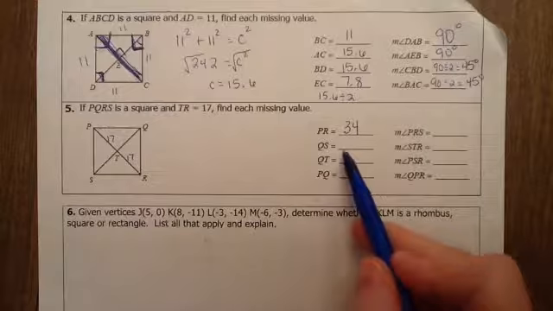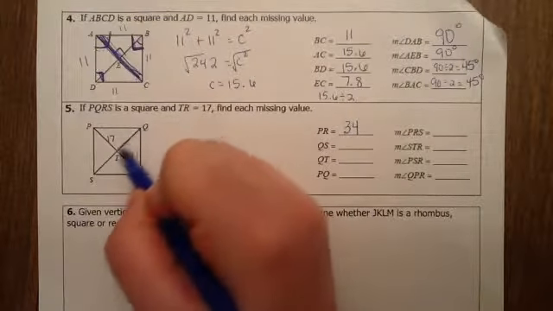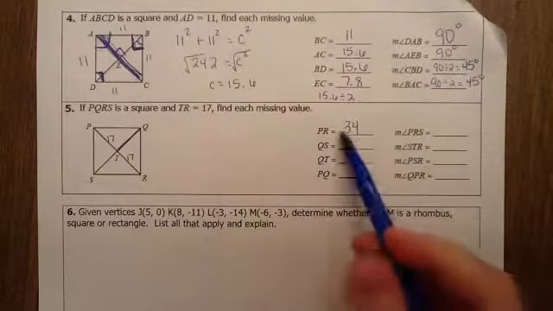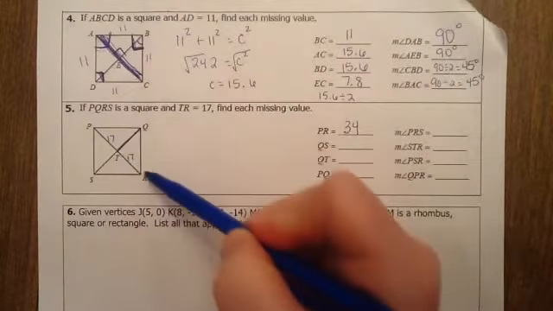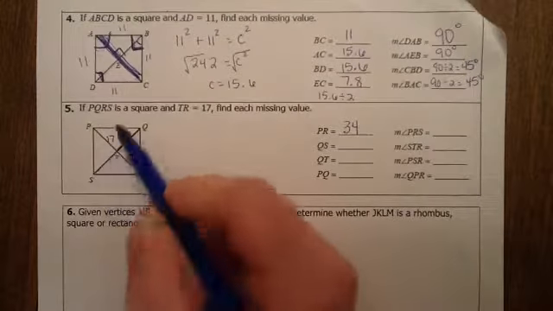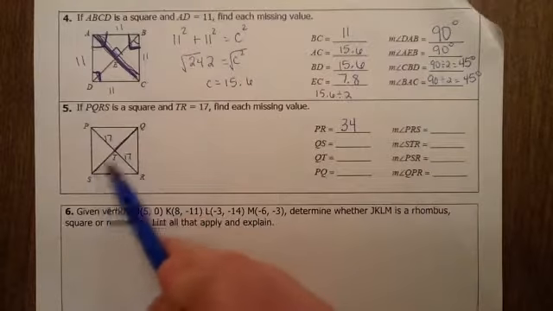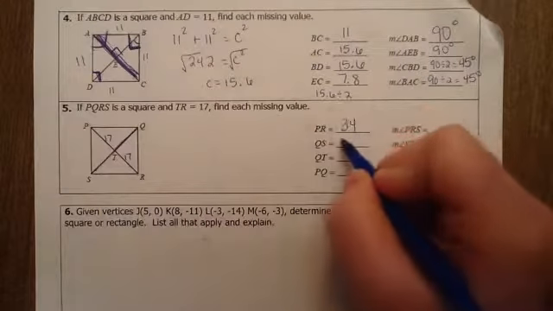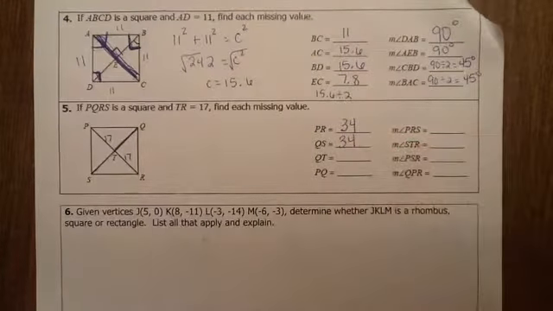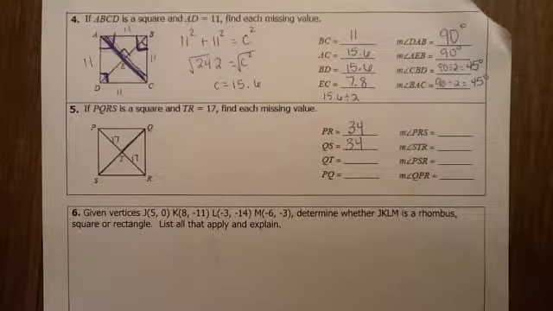Next, it wants us to find QS, right here. Well, if PR is 34, QS is the whole thing, not half. If PR is 34, what does QS have to be? Also 34. Remember, that is a rule for squares and rectangles only.